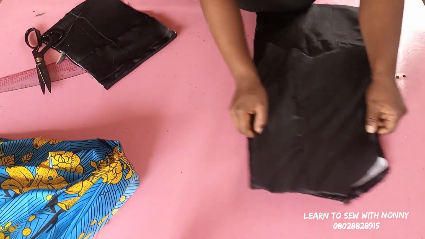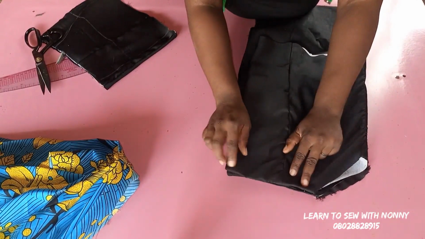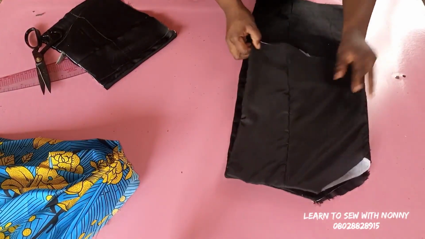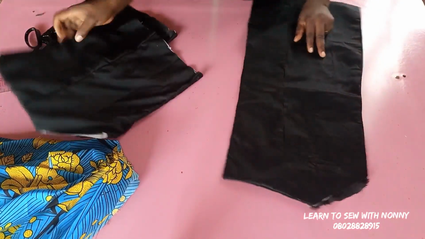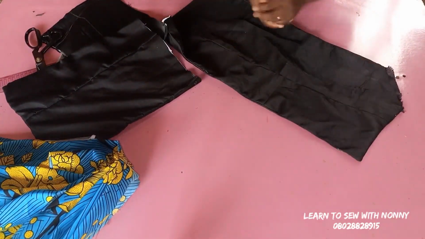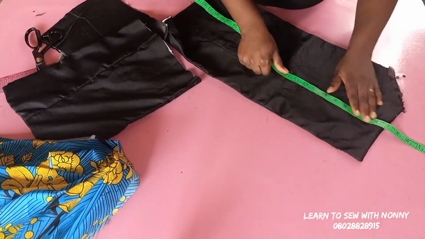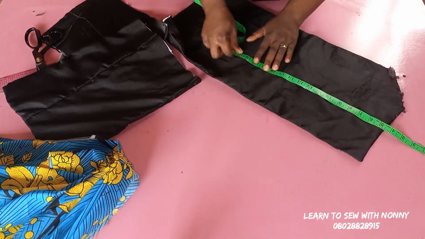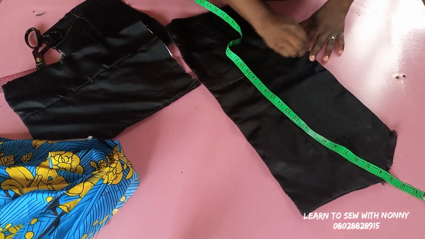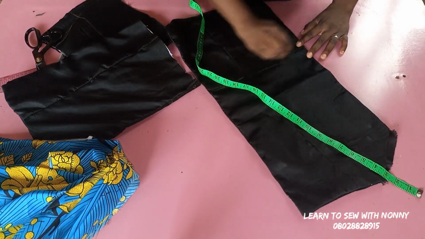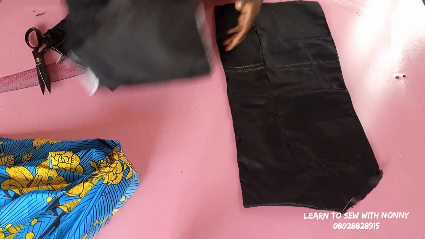So after cutting, I'll place it on the other piece and use it as a pattern to cut. Or just to be on the safe side, you can retake the measurement on the other pattern and cut. You know me now, I like to make sure that everything is perfect. So I'll redo the same thing on this panel, this pattern, cutting by myself just to be sure that I did exactly the same thing. Then I'll cut it off.